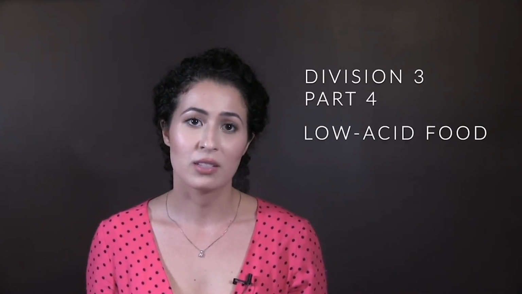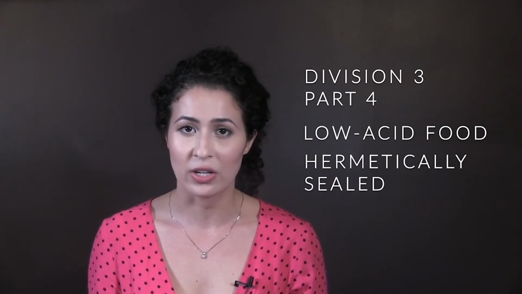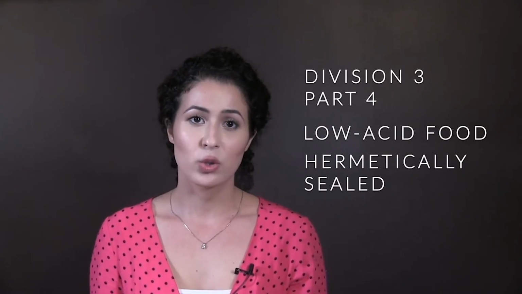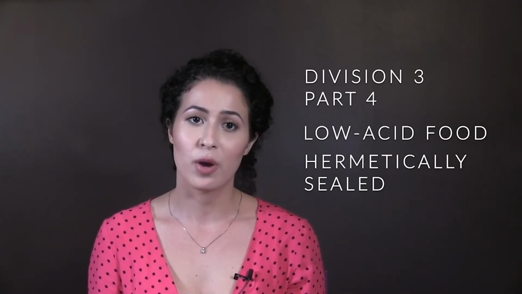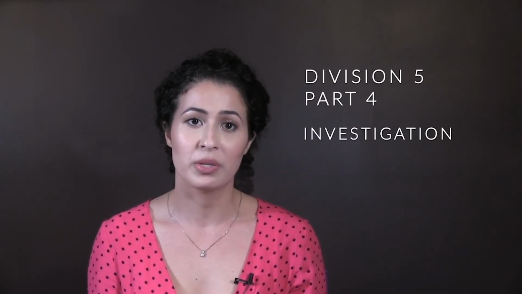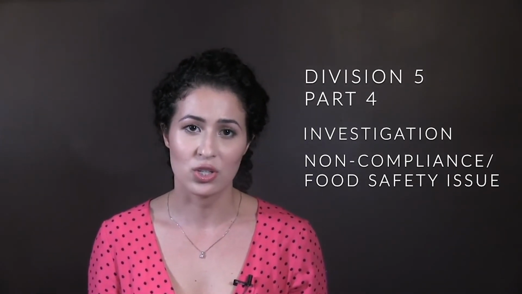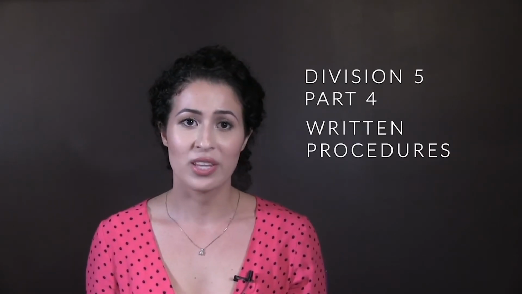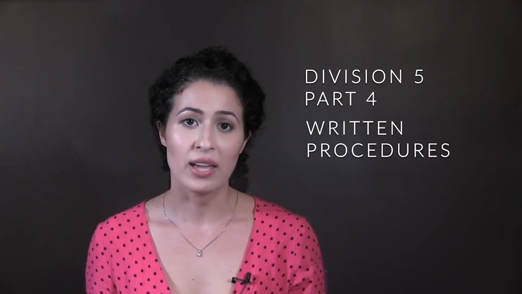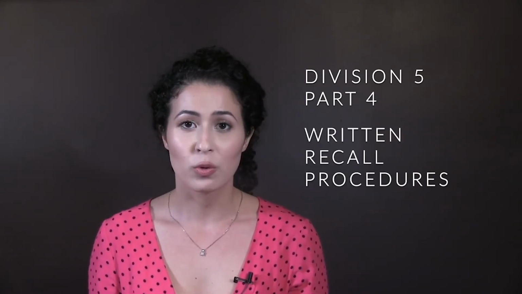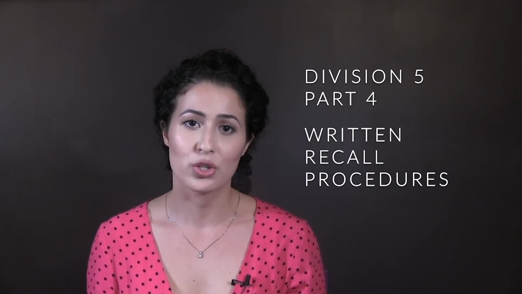Pay attention to Division 3 in Part 4 for low-acid food packaged in a hermetically sealed container, not kept refrigerated or frozen after processing. A scheduled process needs to be applied to this type of product. Part 4, Division 5 requires an investigation of a potential non-compliance or food safety issue and immediate notification to the CFIA. It also requires that written procedures be in place to handle and investigate complaints, as well as written recall procedures be in place to remove any affected foods from the distribution chain.